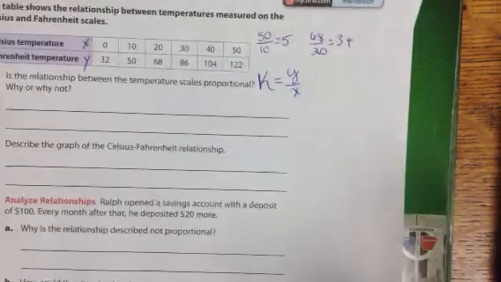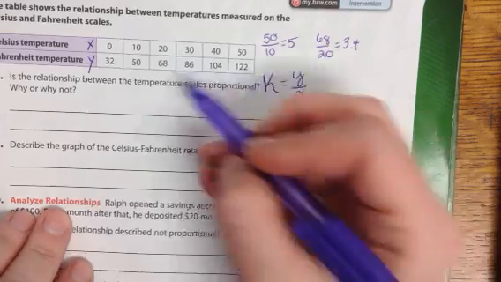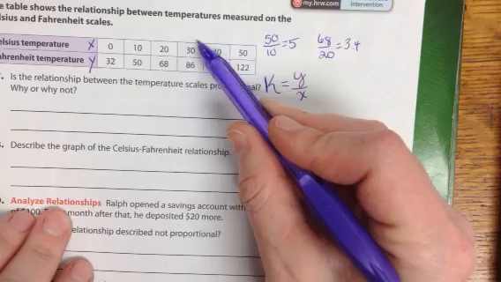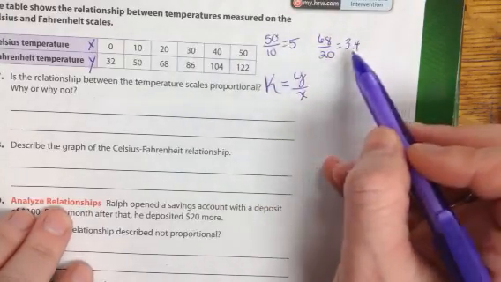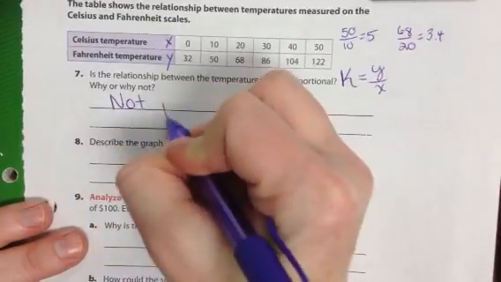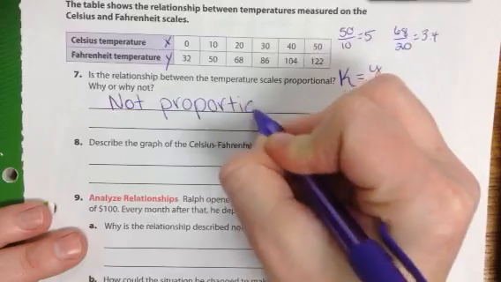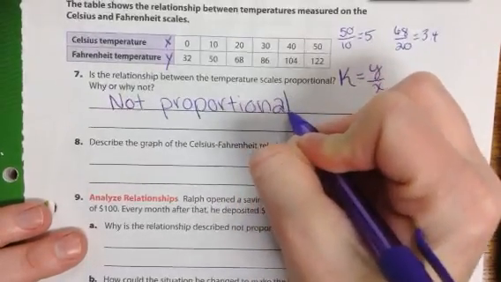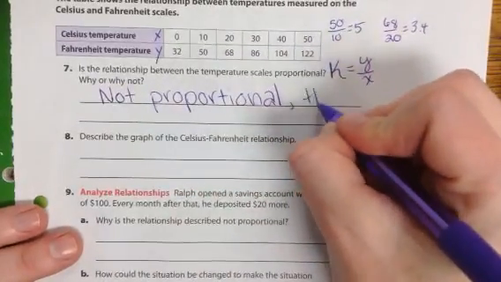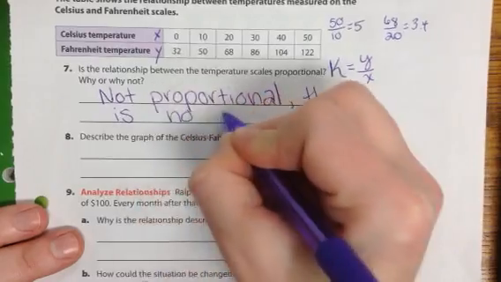Yep, it's 3.4. Okay, so if they're asking you if it's proportional, you start dividing the bottom divided by the top, the bottom divided by the top, bottom divided by the top to see if you're getting a constant answer. So, not proportional. They're asking me why. I'm going to say there is no constant.